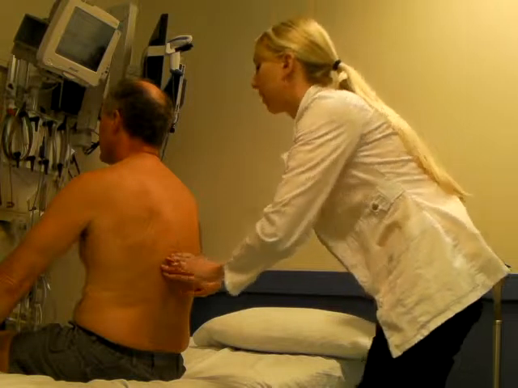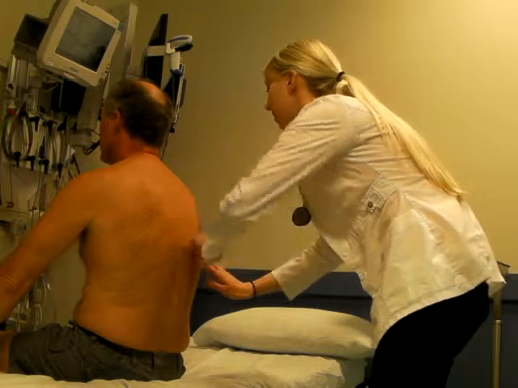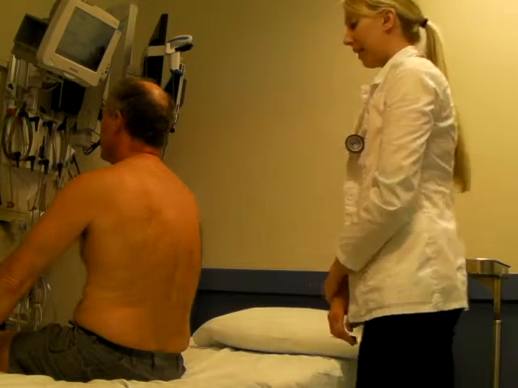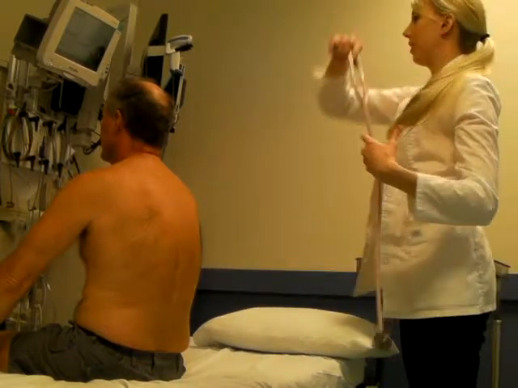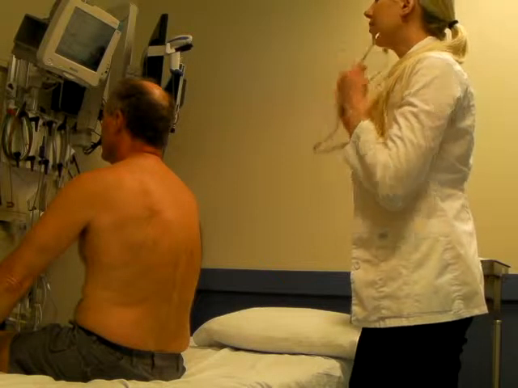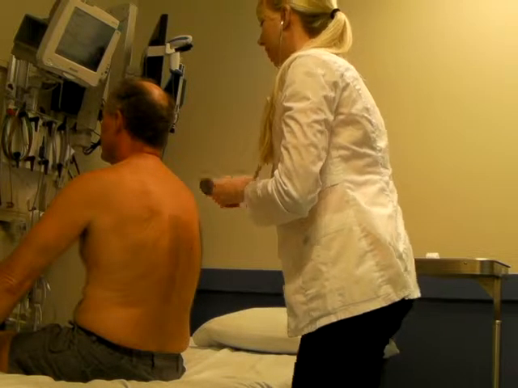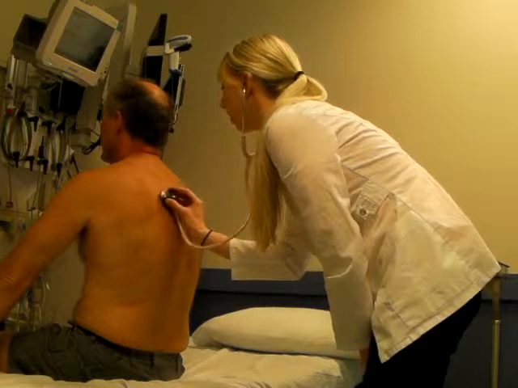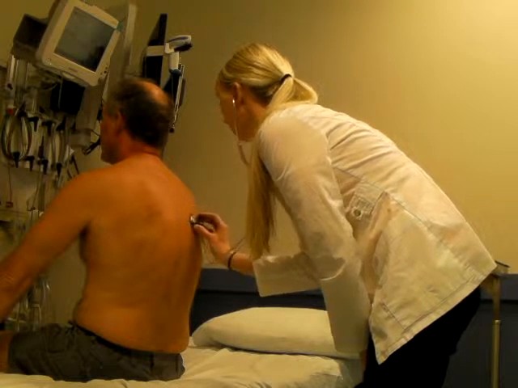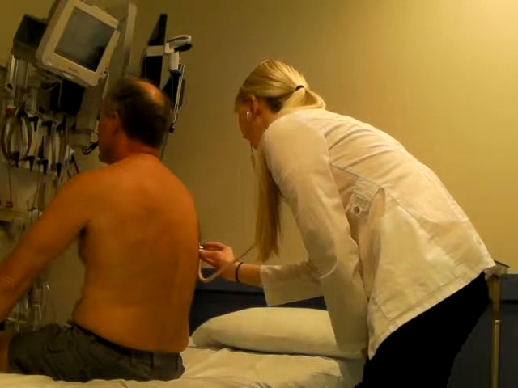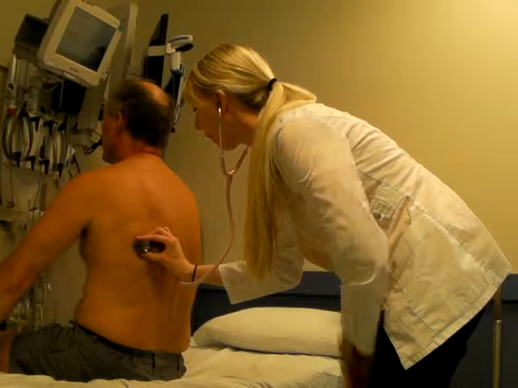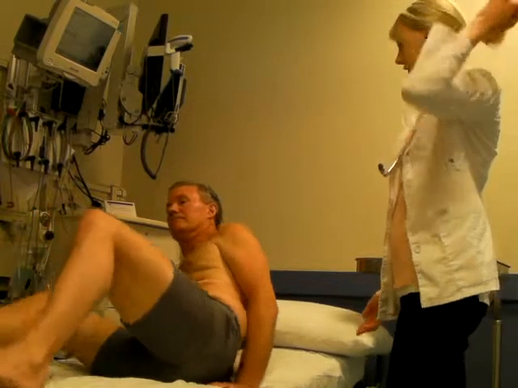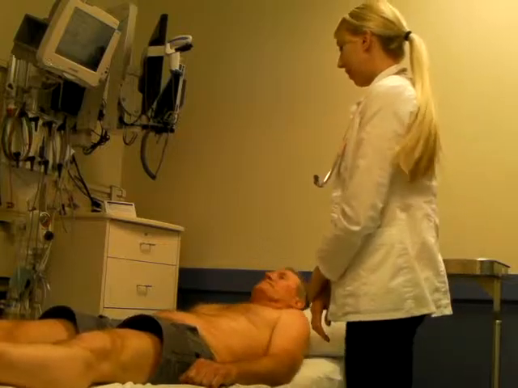After this, I am going to percuss the costovertebral angles, noting any tenderness. Do you have any tenderness? No. Great. Then I am going to auscultate the patient's posterior chest. Once again, noting any adventitious breath sounds, such as crackles, wheezing, rales, or rhonchi. Alright. Now you may lay down as I move on to the abdominal assessment.